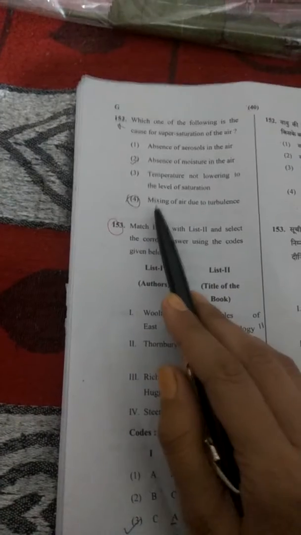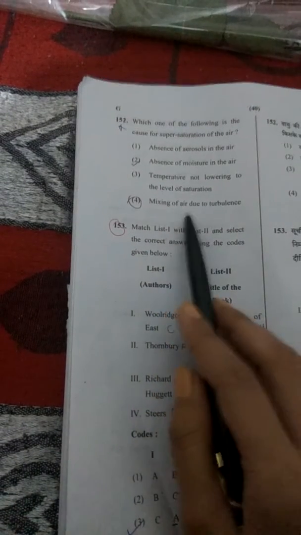Next question. That is, which one of the following is the cause for supersaturation of the air? So for that you have to understand the latent heat. Okay. So the answer is mixing of air due to turbulence.